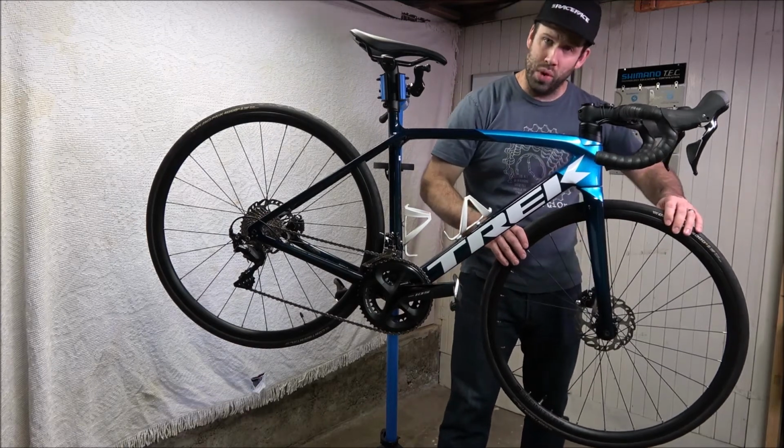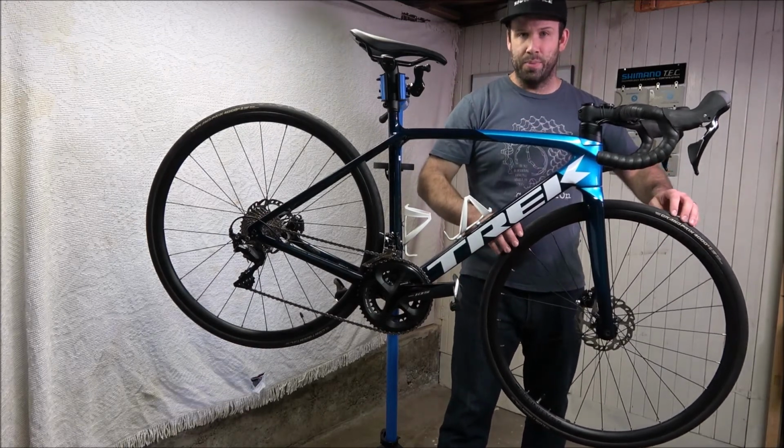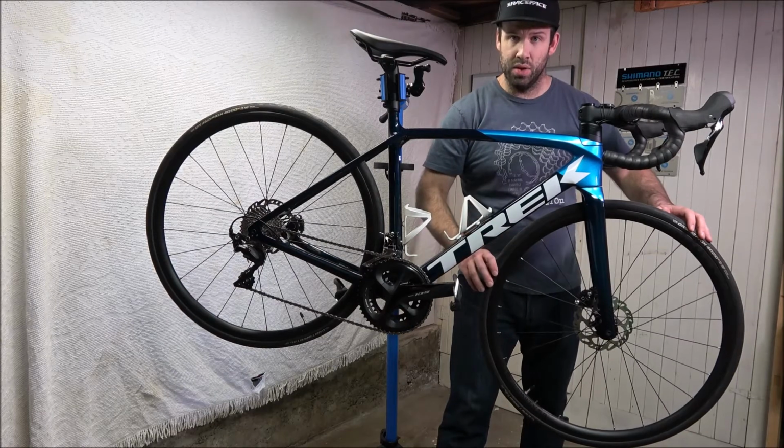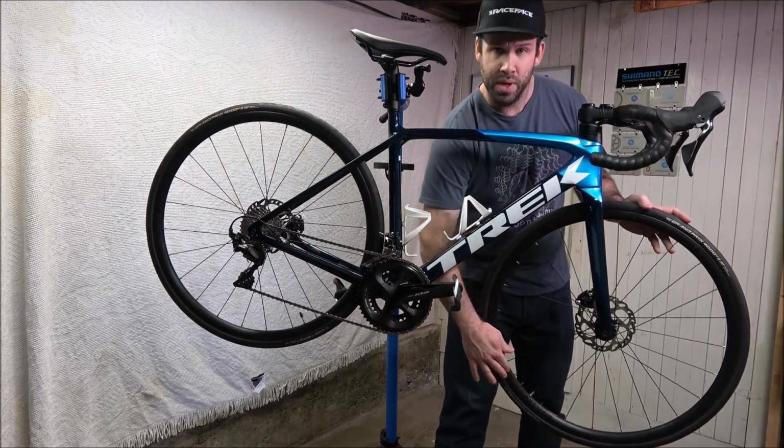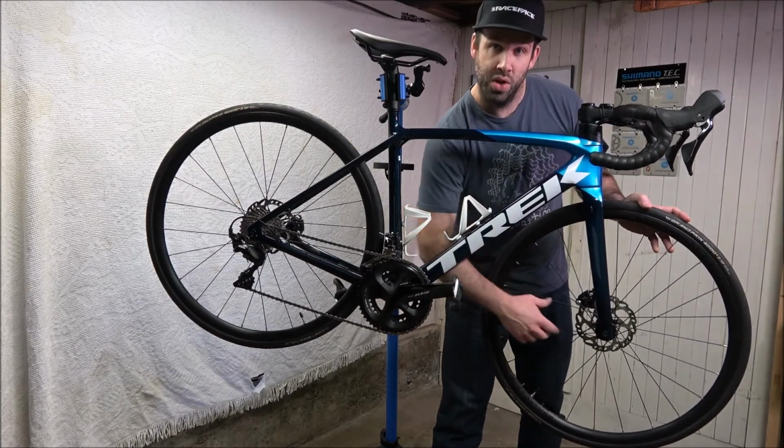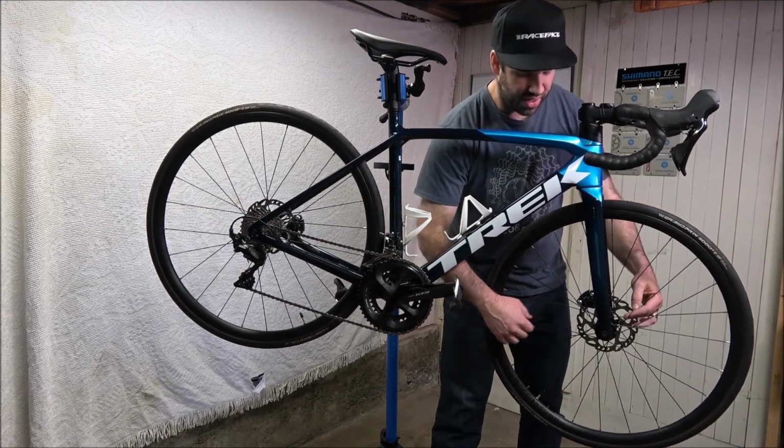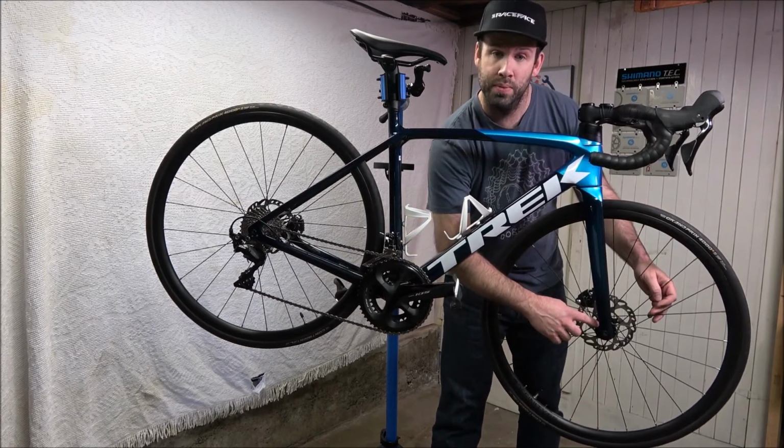Moving on now, we have our wheels. The basic components of a wheel: you have your tire, the rubber on the outside, you have your rim, which is the part the tire connects to, you have spokes, and then at the center you have your hub.